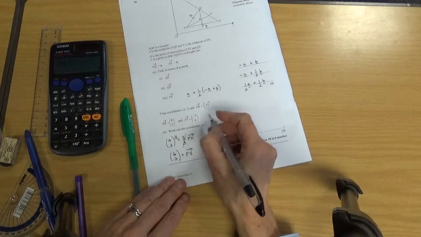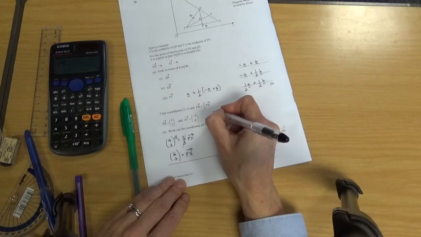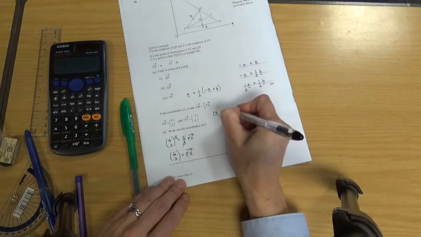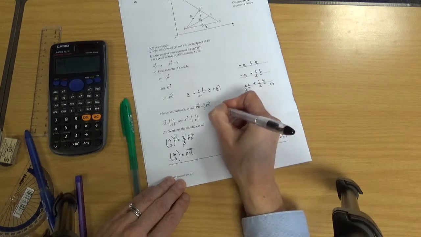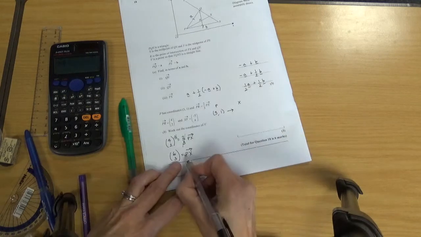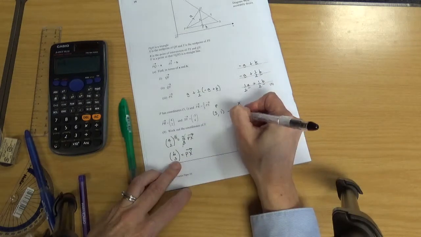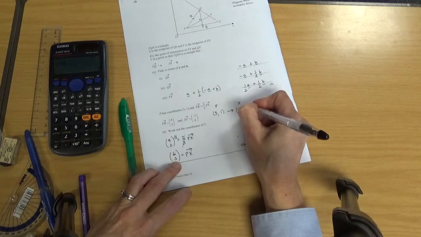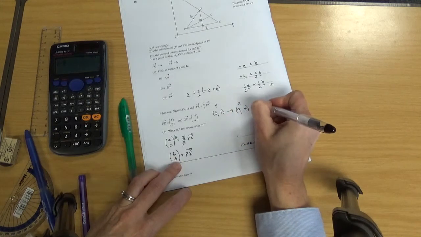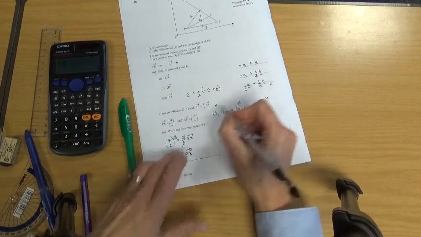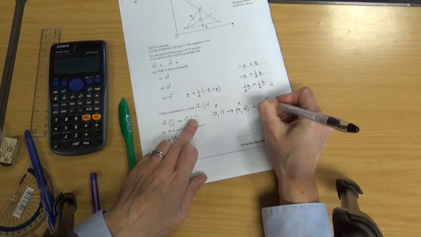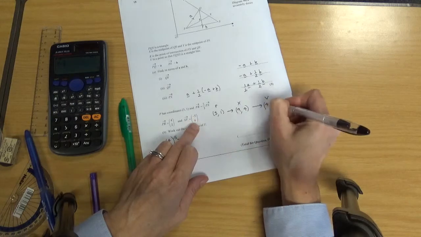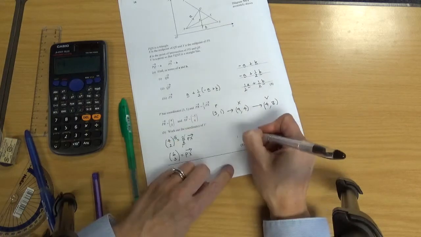I want to get to V, so from P, which is 3, 1, I can go to X, because I know P to X is 6, 3, so add on 6 is 9, 1 add 3 is 4. And then from there I can go to V, because X to V I need to subtract 5, which is 4, and add 4, which is 8.